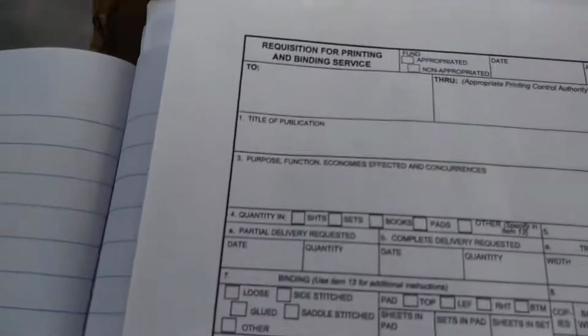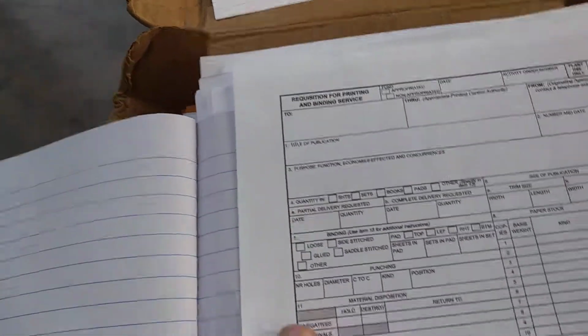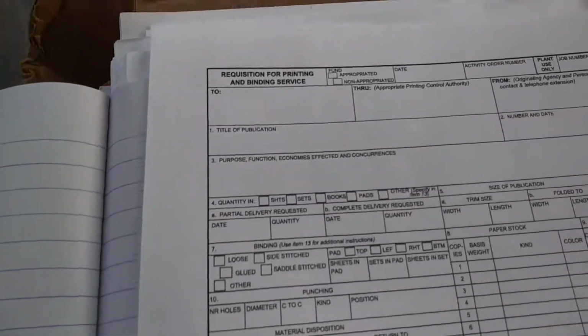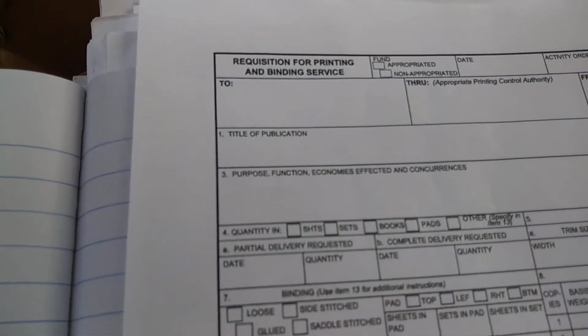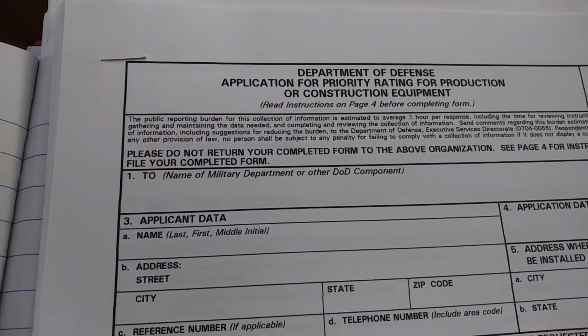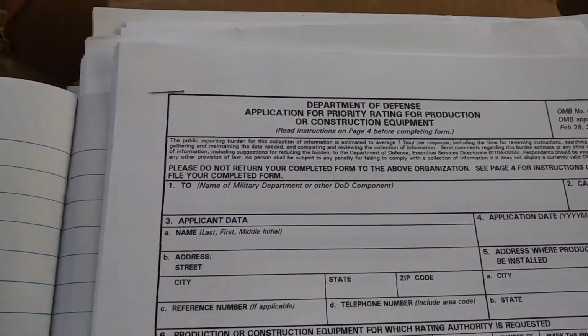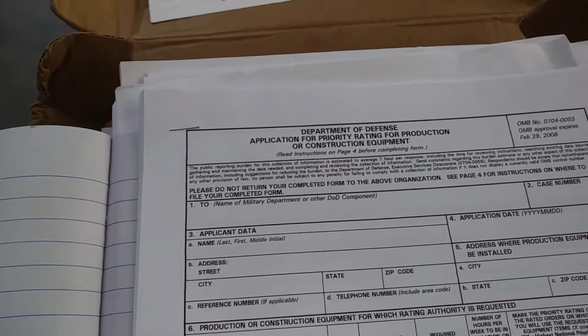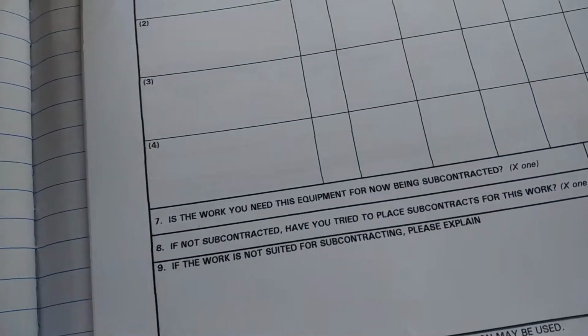Okay, request for printing and binding, also of the TO 518. You can find printing services, and you can go for a request for printing and binding service. And they'll give you free printers and stuff like that. Continuing, Department of Defense applicability application for priority rating of production or construction equipment. Just as it says, Department of Defense 691, May 2005.